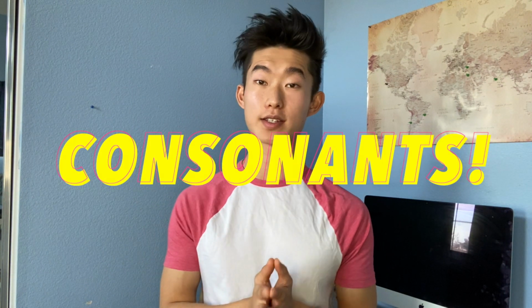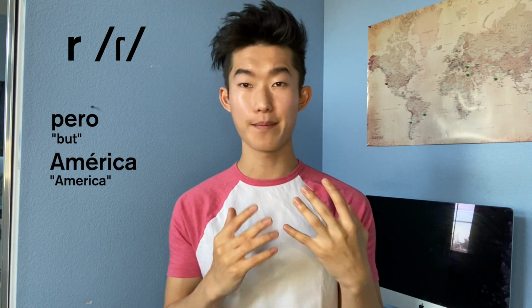Okay, now we're moving on to consonants, and we're going to start off with the tongue flap R. Now, this one sounds hard, but honestly, if you're an English speaker, I say there's no excuses because this sound actually does exist in English. In words like butter, city, wedding, it's a very rapid tongue tap against the roof of your mouth, so it's very fast. That's the sound you hear in words like pero, America, or Shakira. Practice it, you guys got this.